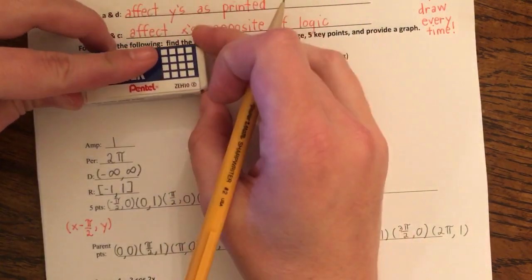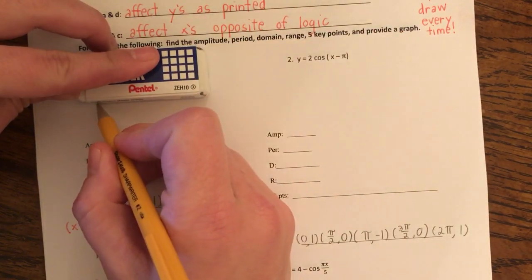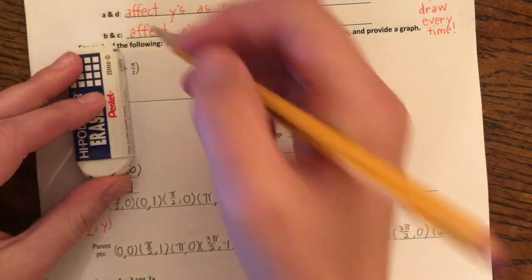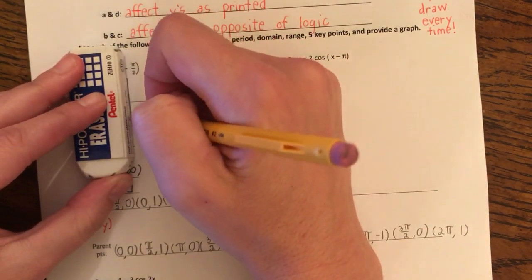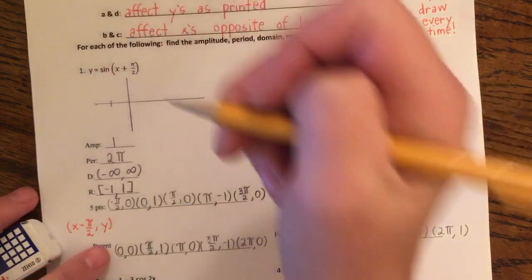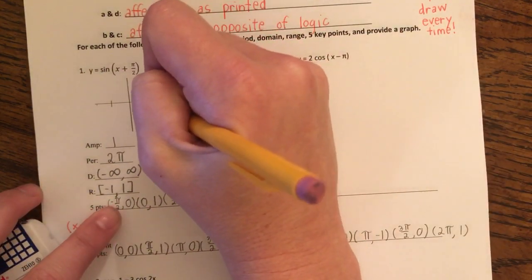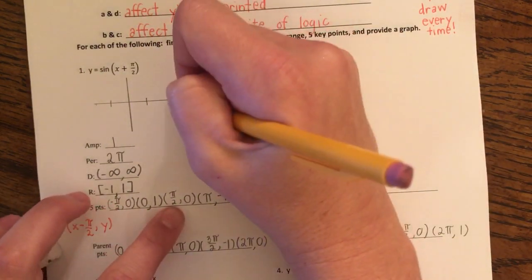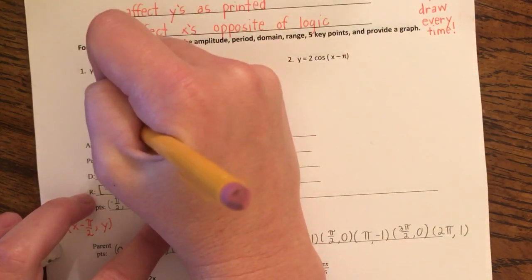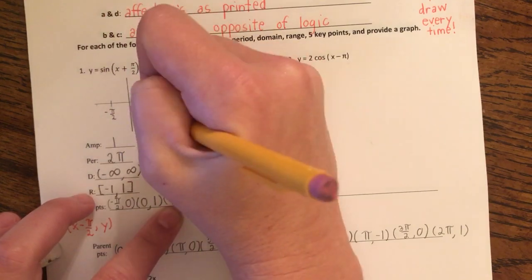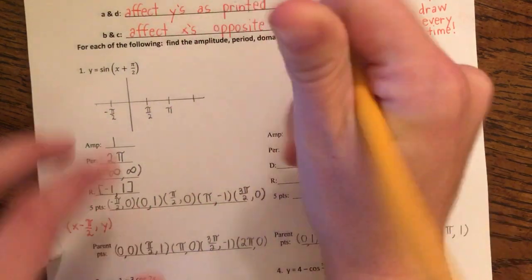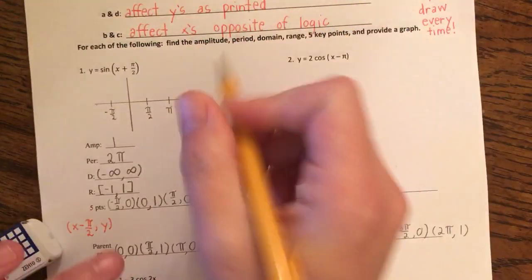So I'm going to use my eraser as a straight edge. You know, gotta get creative when you don't have a whole lot of stuff with you. So I know I need to have some space back here because I start at negative pi over 2, 0, pi over 2, pi, 3 pi over 2. So negative pi over 2, 0, pi over 2, pi, and then this one's a little bit bigger.